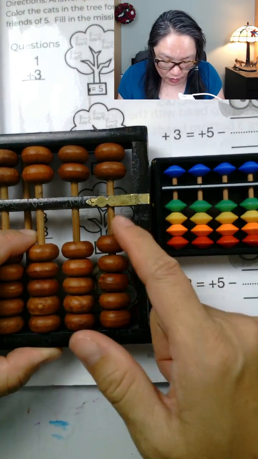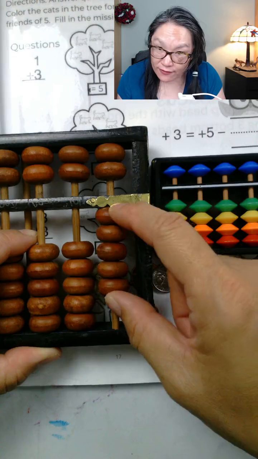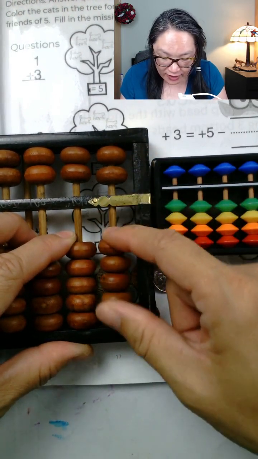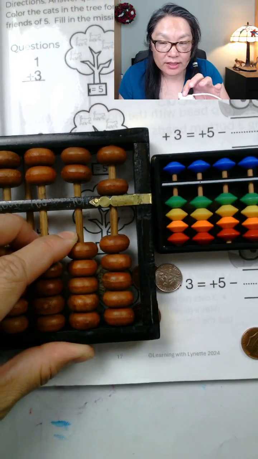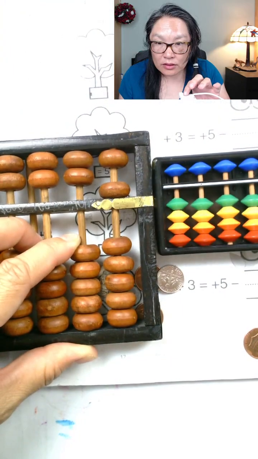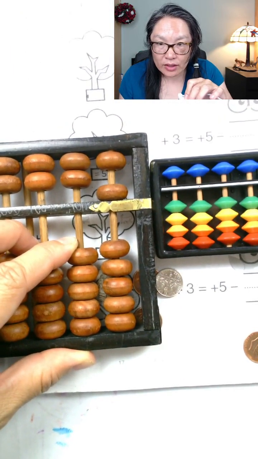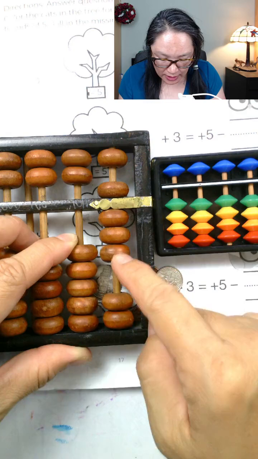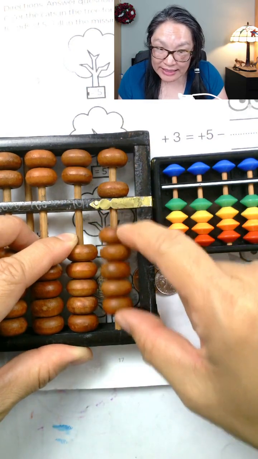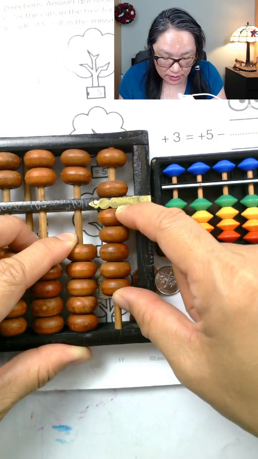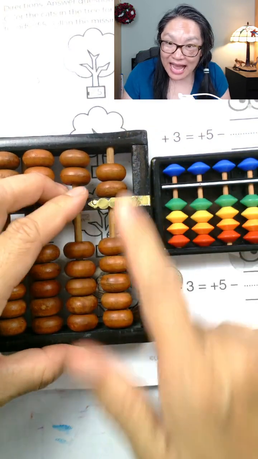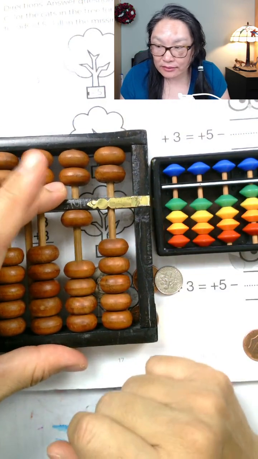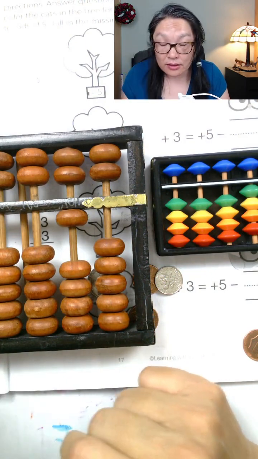So we can count it: 1, 2, 3, 4, 5. This is 5. What we're going to do is an exchange for this. If I have 5 here, I'm going to exchange it. That's what the exchange is. We're counting on the Chinese abacus. We have 5, and then 6, 7, 8, 9, and then 10. And again, we need to do an exchange. That's 10. I don't sell this, I'm just using this as a demonstration.